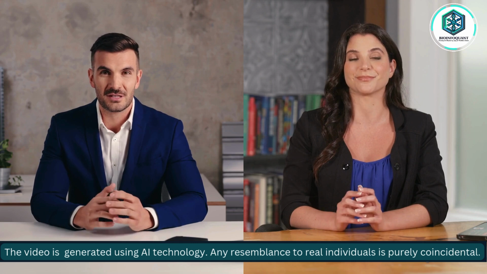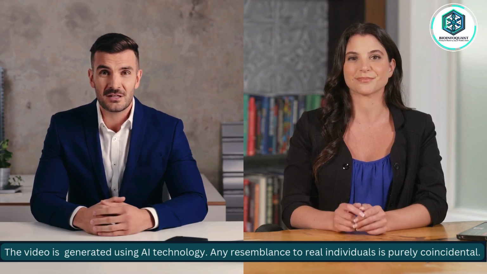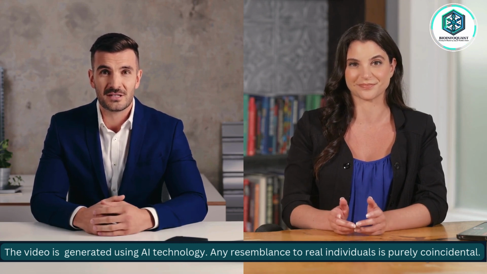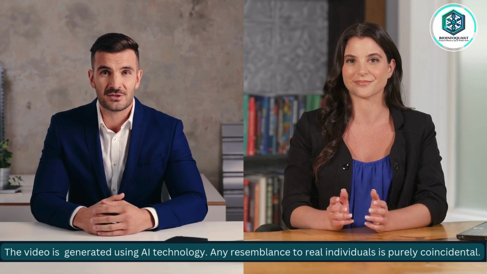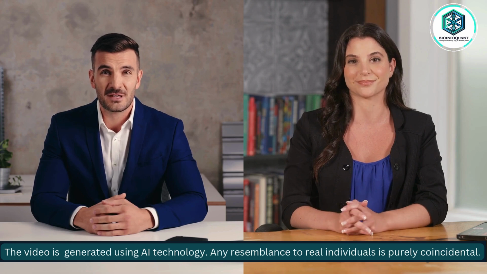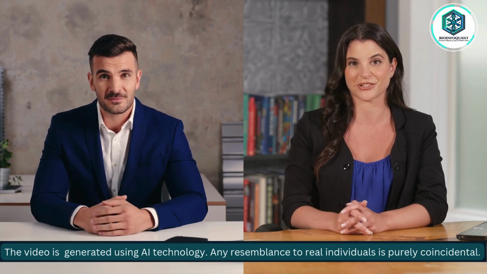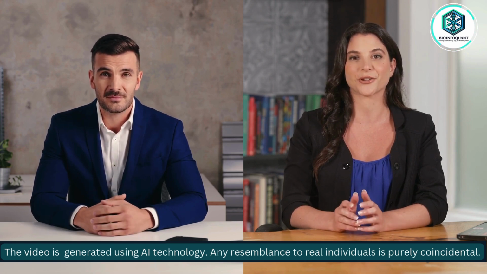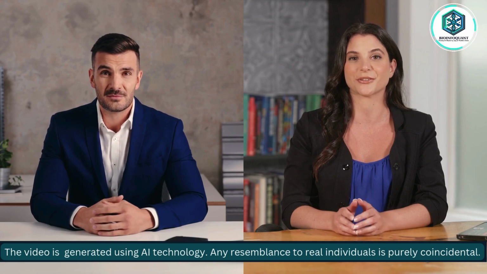GWAS is all about assessing genetic variants across the genomes of many individuals to see if any variants are associated with a specific trait. It's become standard practice for studying complex diseases. But with so much data, isn't there a risk of false positives? How do researchers handle that?